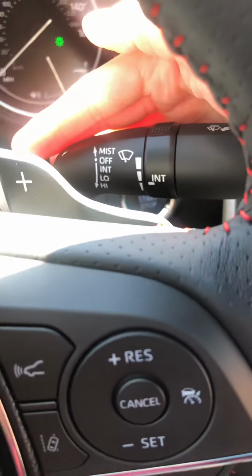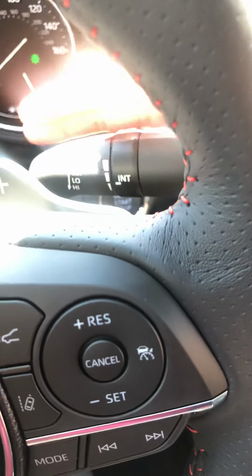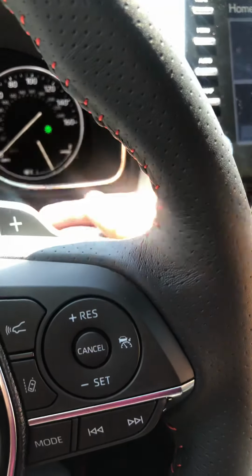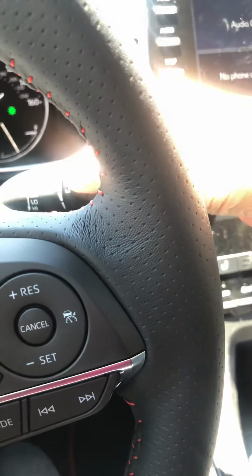Over here you have your windshield wipers. So pull forward to mist. Right now it's on off. I can go intermittent, low, and high. Then you can change it over here too.